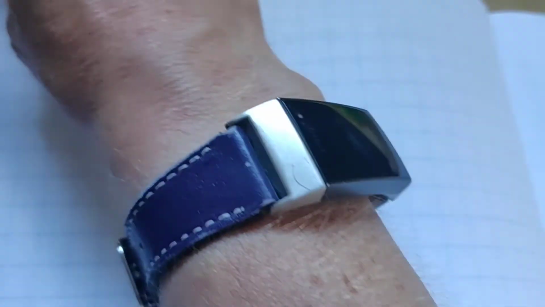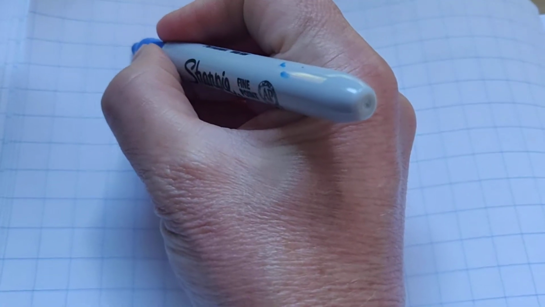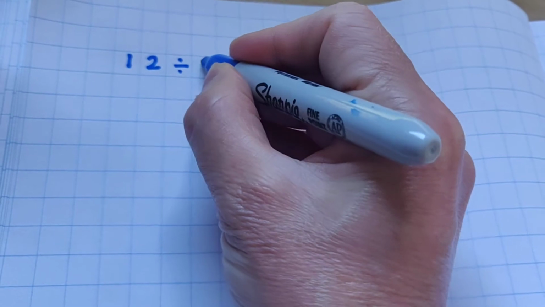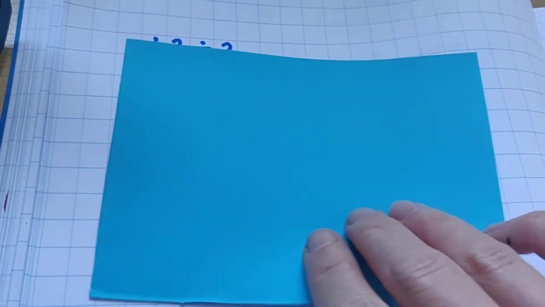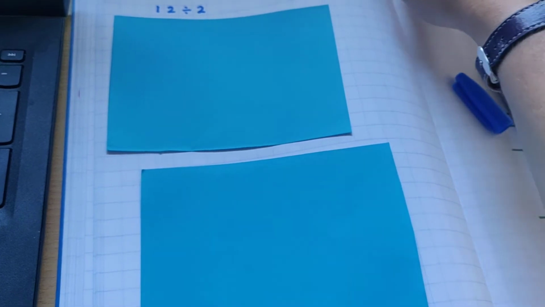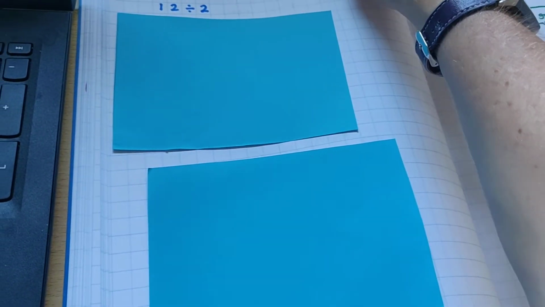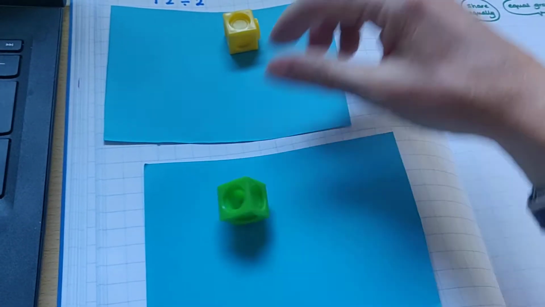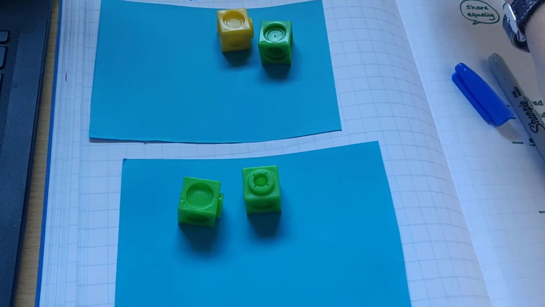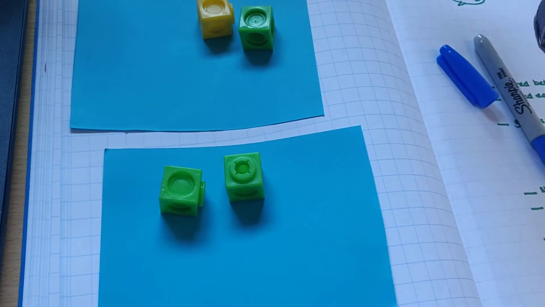So for example, I'm going to share 12 between two equal groups. So here are my two equal groups. There's one group and there's the other group. I'm going to get my 12 cubes and I'm going to share them equally. So I'm doing it one by one just to make sure that I've got the same number in each group. I don't end up with more than one.